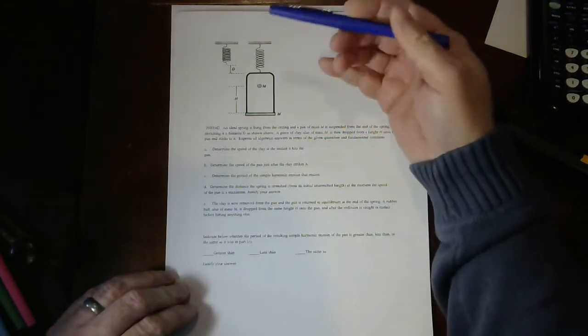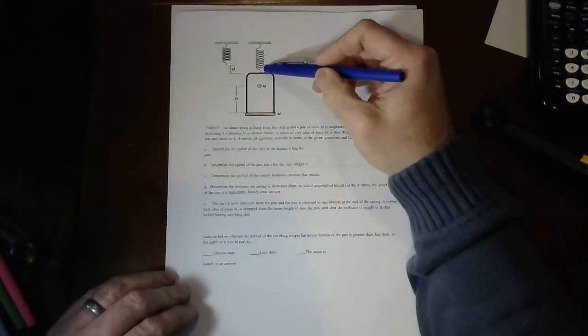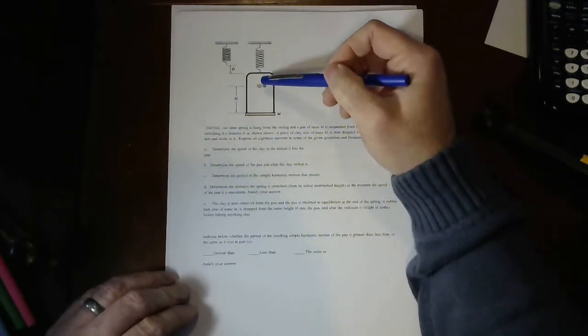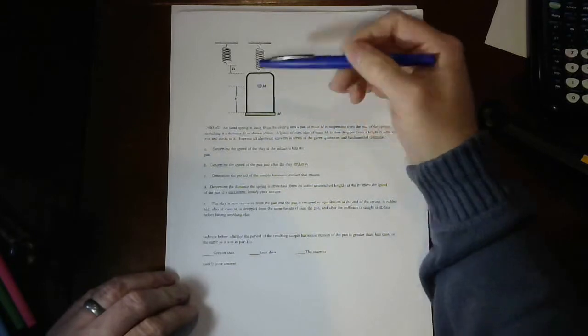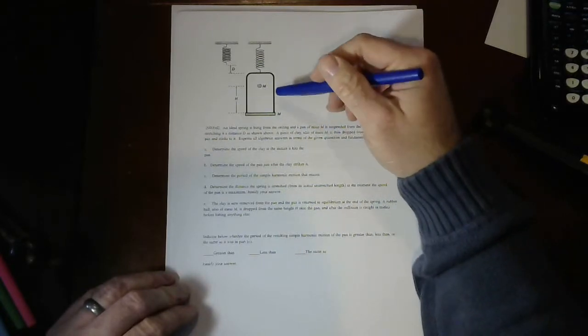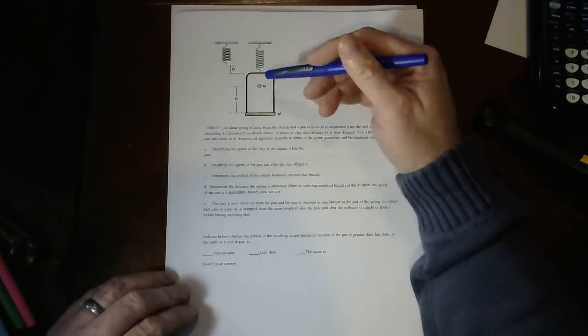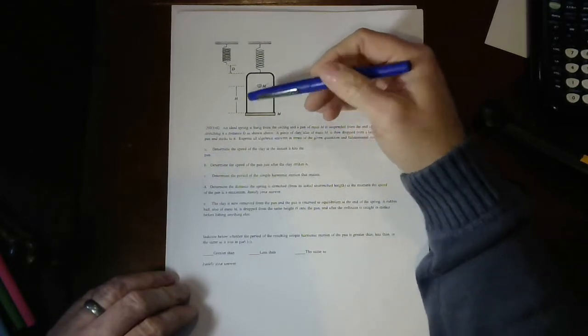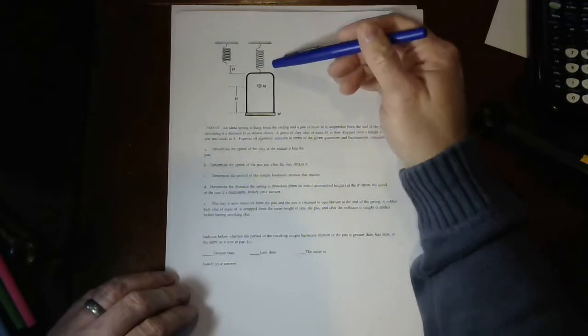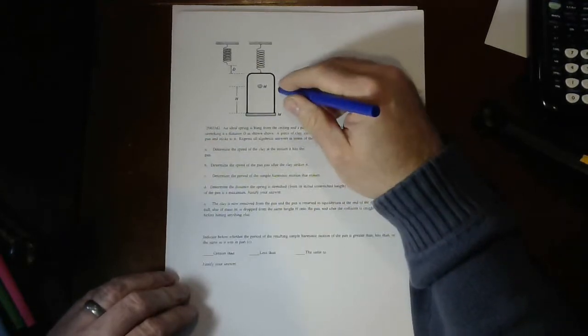You can guess just looking at it, you're probably going to use energy at some point because I see a spring and maybe a height change going on. So, first gut instincts, looking at it, you might be expecting some sort of spring and maybe something bobbing up and down on a spring, some sort of harmonic motion. Just first glance at this.